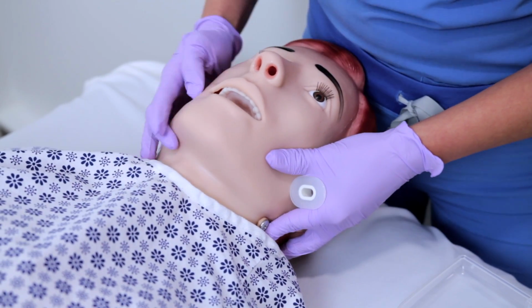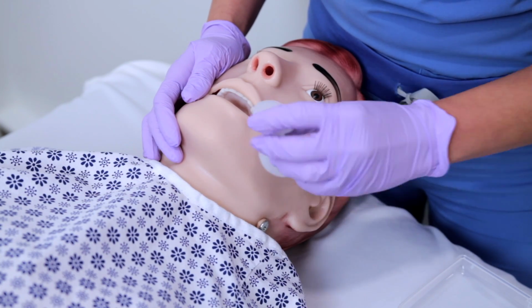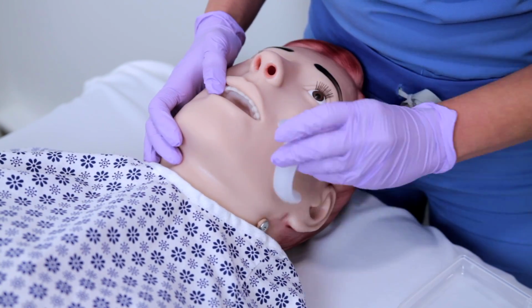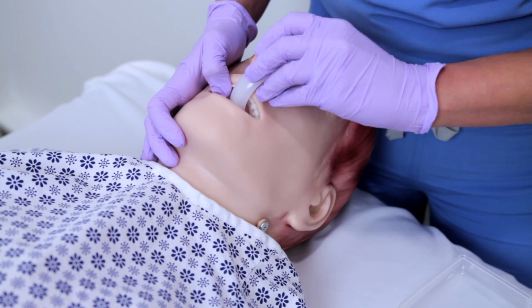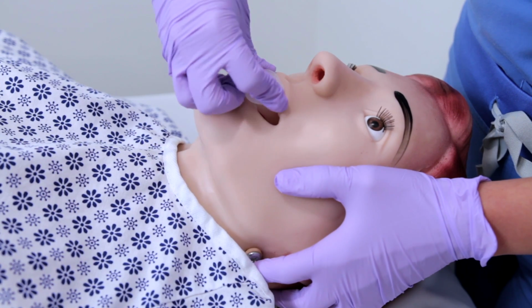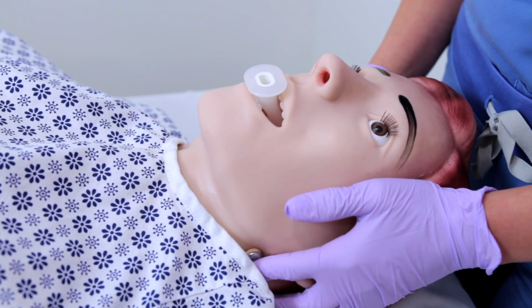So with insertion, tilt the patient's head back for your patient that is not a trauma patient, and no C-spine precautions. The curve goes up and insert the OPA. You will then angle up going past the tongue, then gently rotate the OPA about 180 degrees for an adult patient. Versus a child, insertion is angled down with the OPA as there is no rotation.